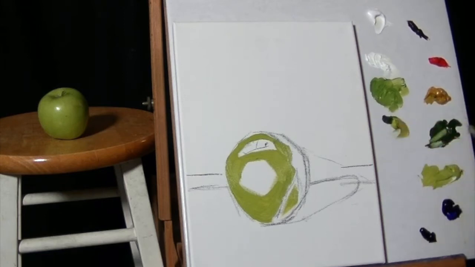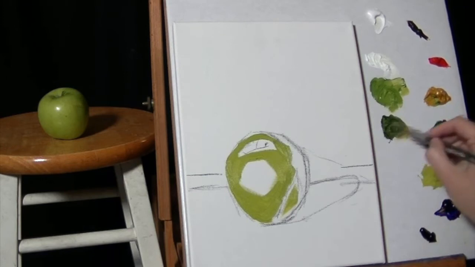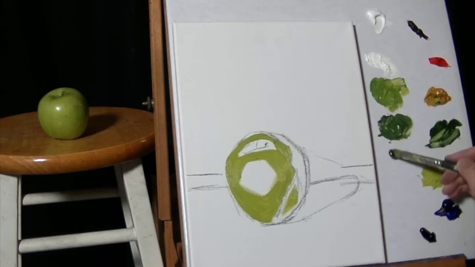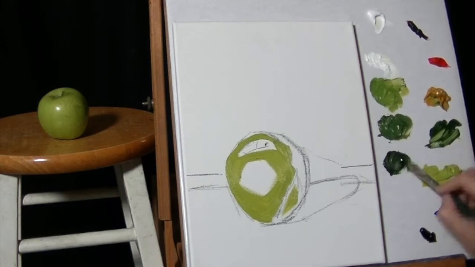To go the next step down brings us to the shadow area of the apple. I mix the same colors, but this time I add a little bit of ultramarine. For the darkest areas of the shadow, I omit the local color altogether, since it has some white in it, and mix sap green with ultramarine.